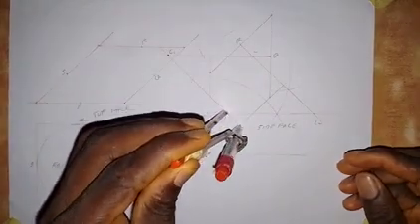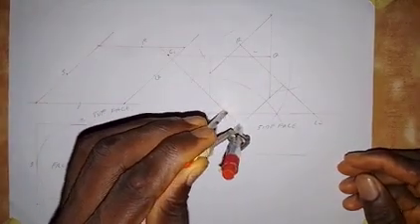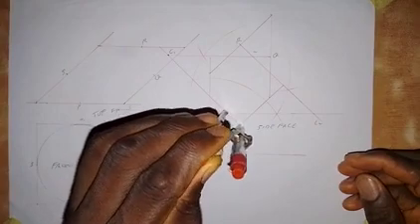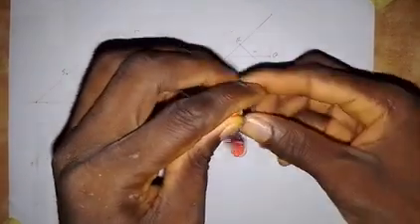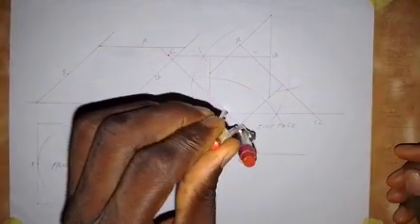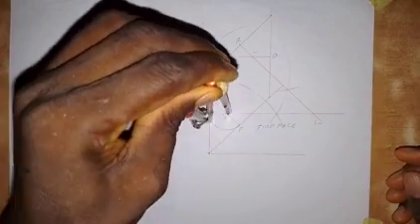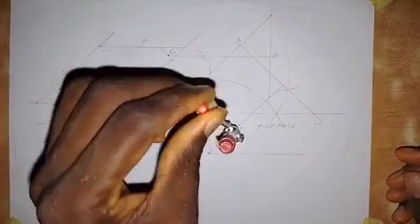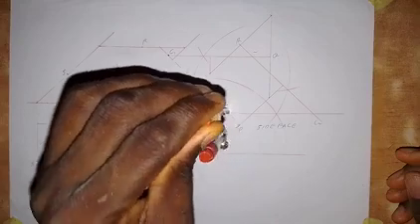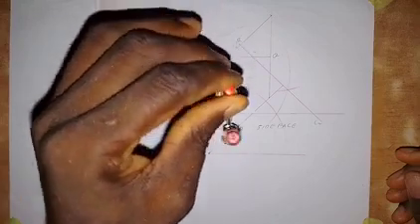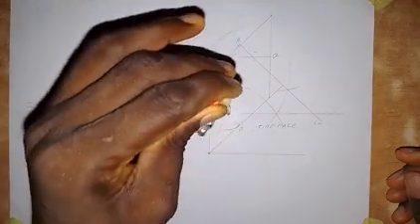I think I can go on like this and draw the arc. So the arc goes like this. Let's take our time to do it. We don't need to rush it.